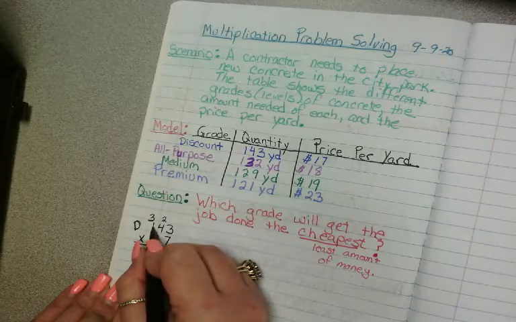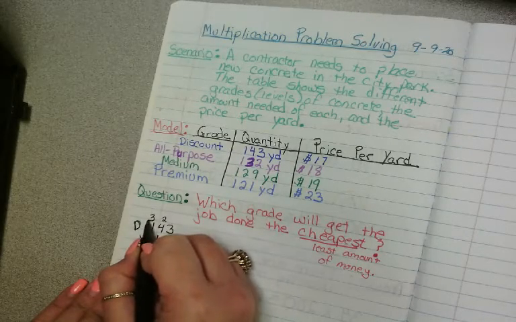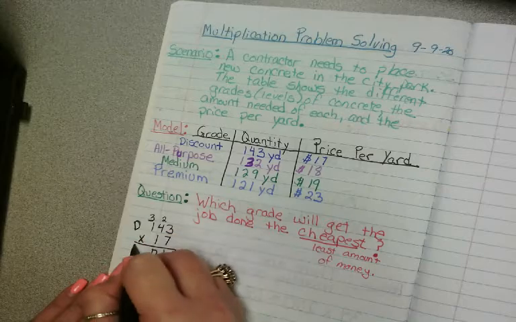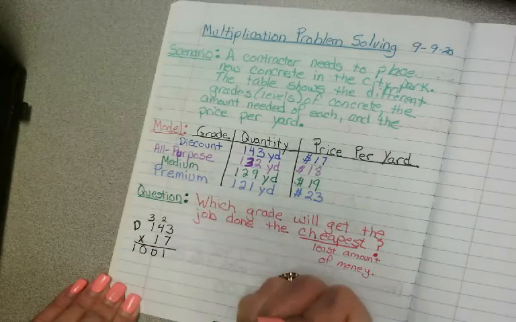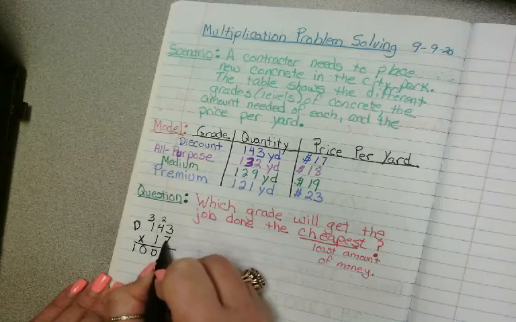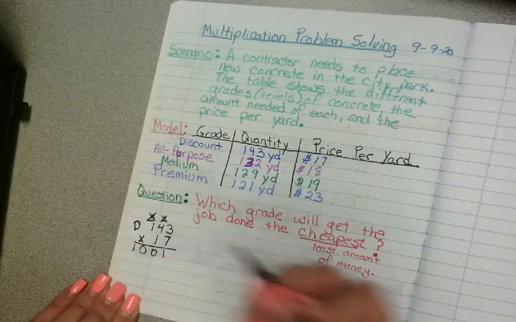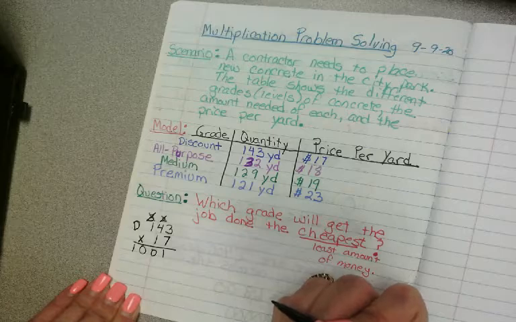7 times 1 is 7. Plus 3, 7, 8, 9, 10. Okay. So what I like to do now is, since I have already used my 7 and I have these numbers regrouped, I like to cross them out, and I encourage you to do the same thing.